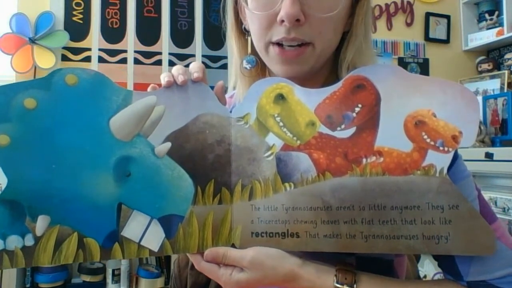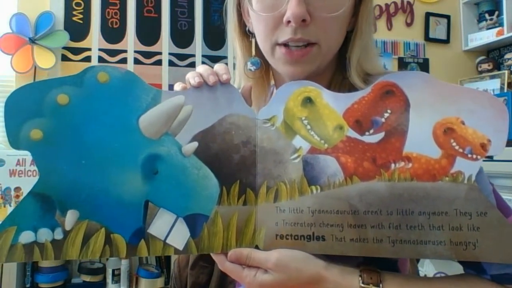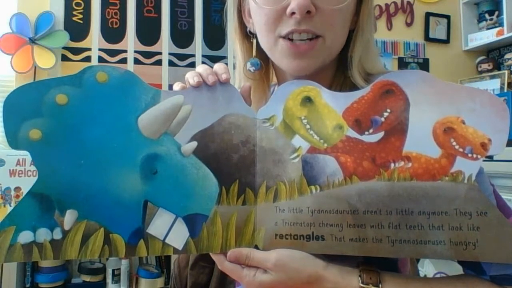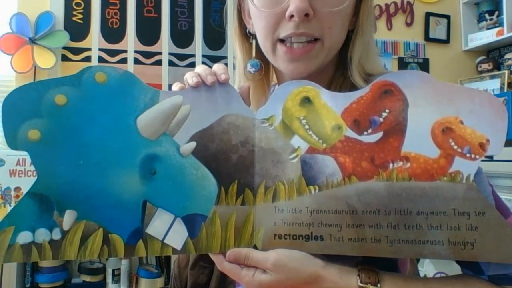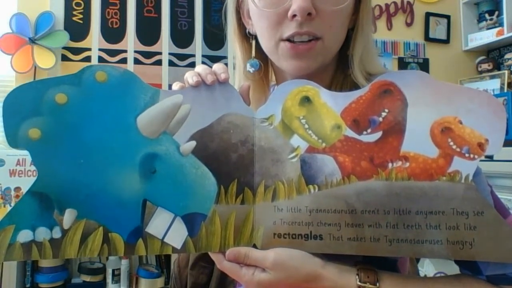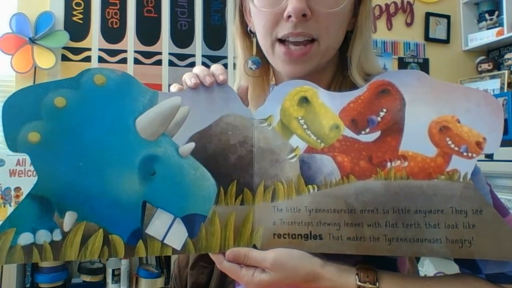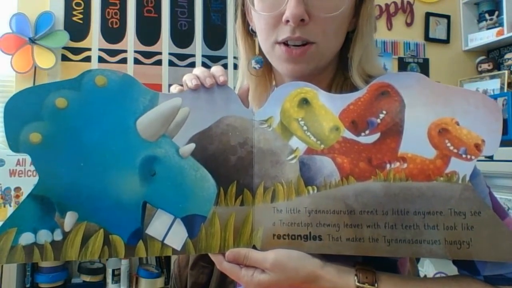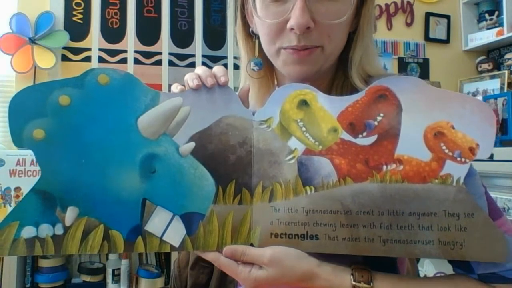The little Tyrannosauruses aren't so little anymore. They see a Triceratops chewing leaves with flat teeth that look like rectangles. That makes the Tyrannosauruses hungry.